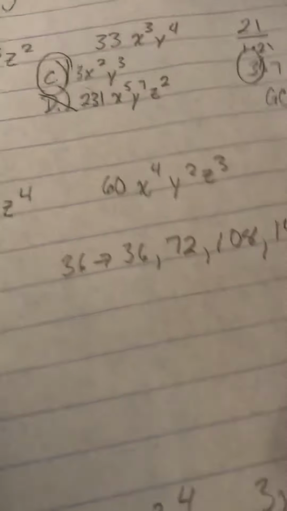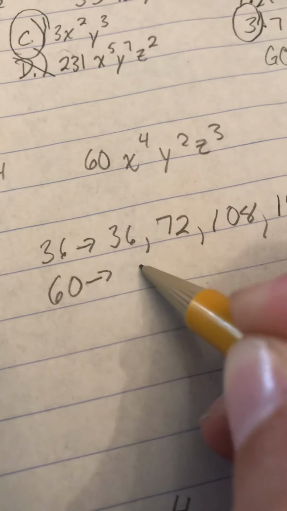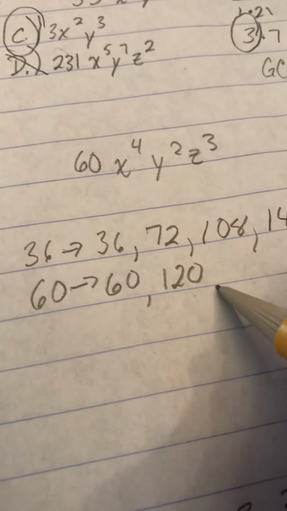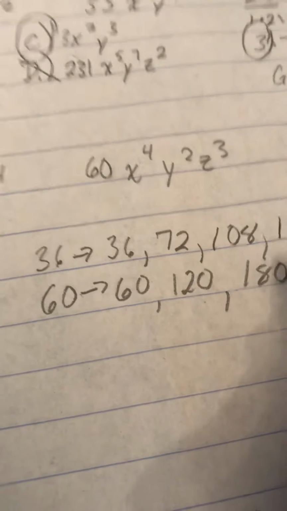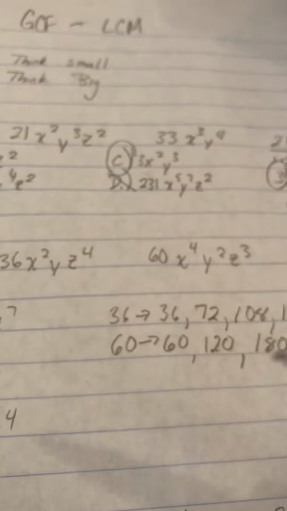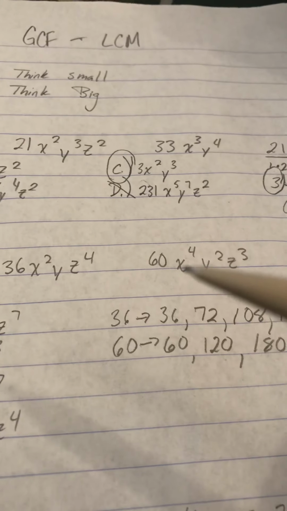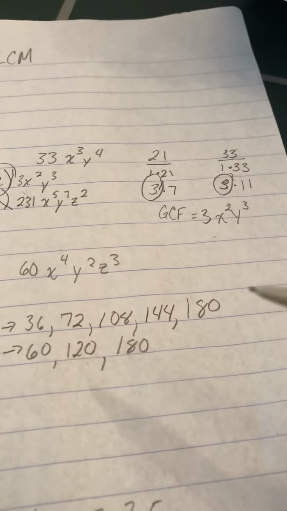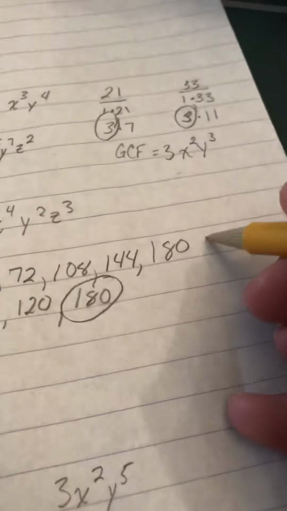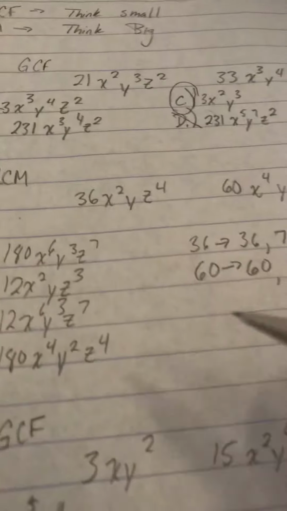You do the same thing with 60. I'm not going to show you on the calculator because that takes up too much time. So 60 times 1, 60 times 2, 60 times 3. I might have stopped at 180 here for 36, even if it wasn't multiple choice, because I know that my LCM must contain a 0 because 60 ends in 0. So I kept on going until I got a number that ended in a 0. So 180 is the least common multiple.